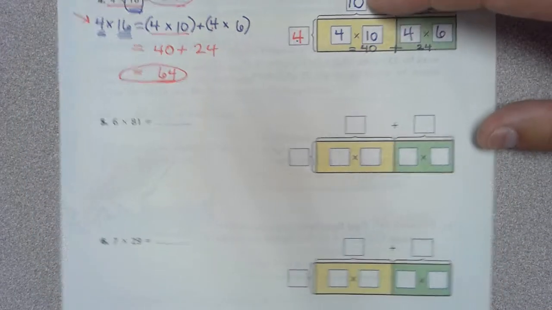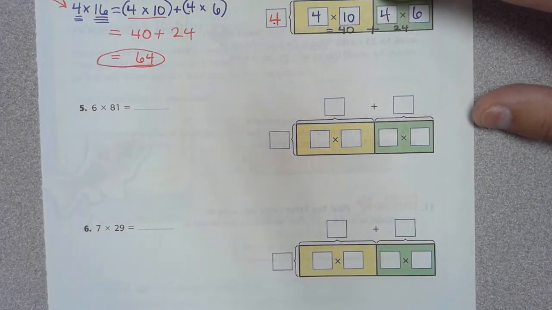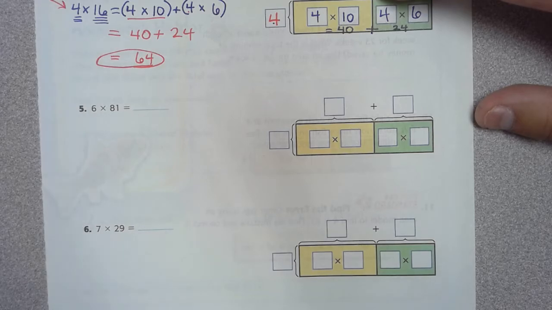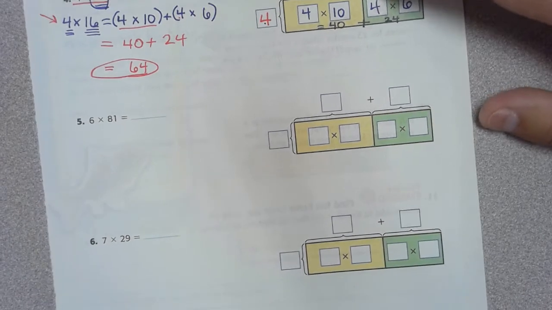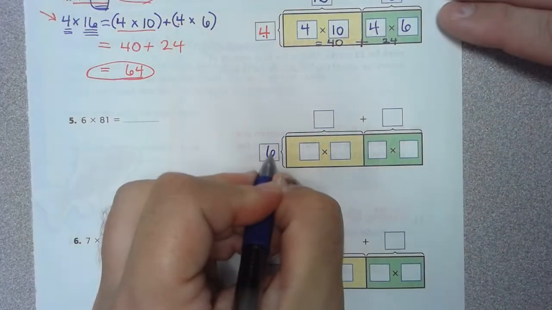Let's do 6 times 81 now. What's our single digit? Somebody else, Ireland, I appreciate you. Go ahead and get a sucker over there, because you raise your hand every single time. And I appreciate it. Somebody else. What is our single digit up here? Colton Johnson, what is our single digit? The one that only has one number. 6. So we're going to put the 6 right here, right?